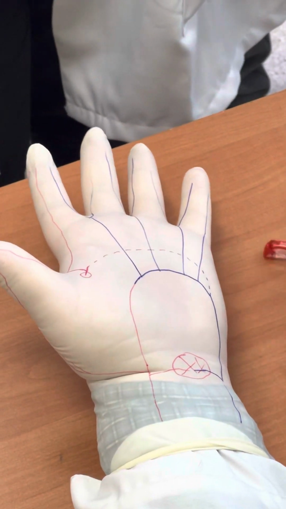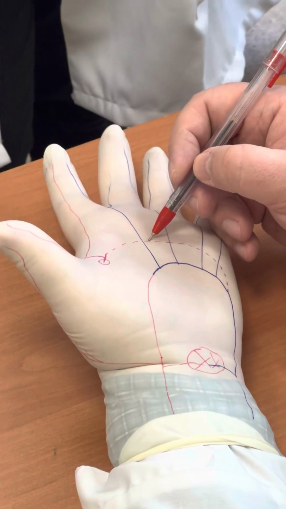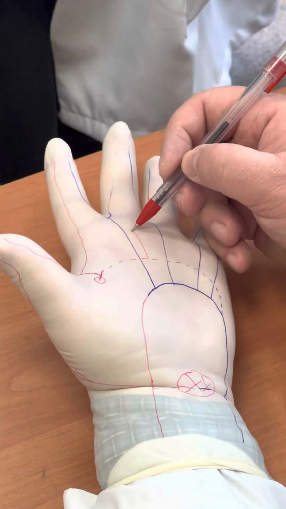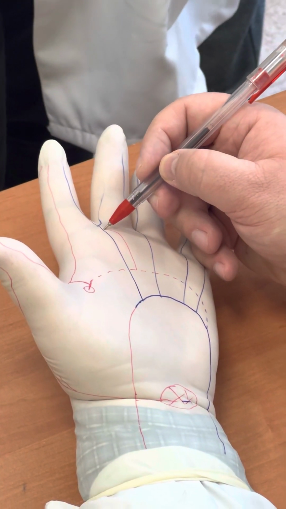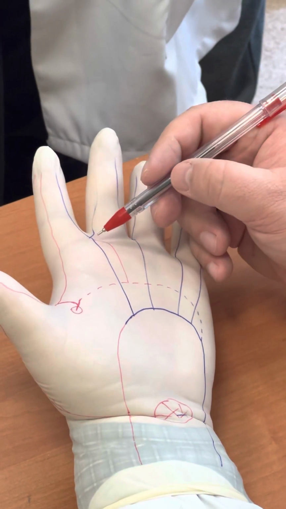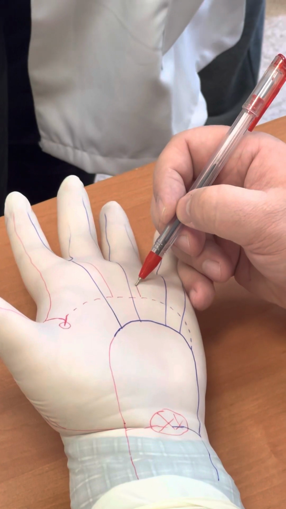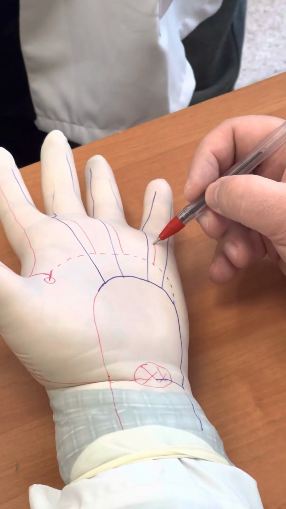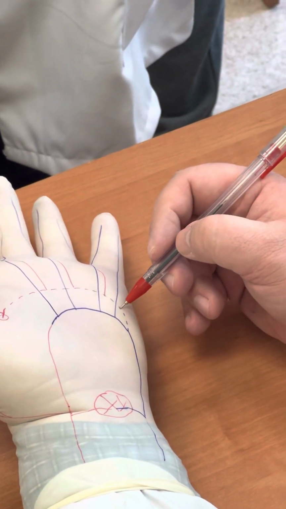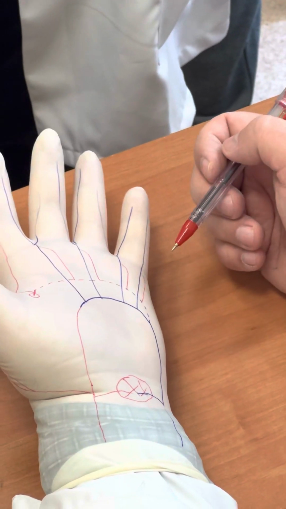And this deep palmar arc gives palmar metacarpal arteries, arteria metacarpea palmaris, and they open into the common palmar digital arteries, and after that the common artery subdivides into proper ones. Here and here and here and here. Arteria metacarpea palmaris.